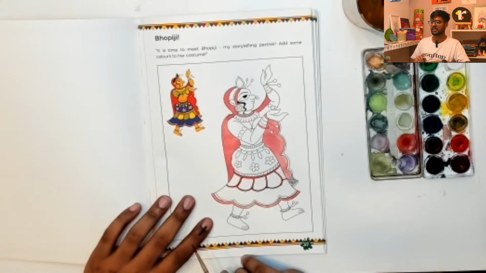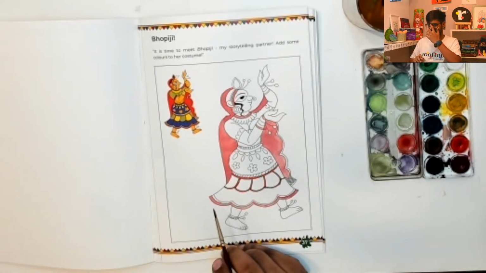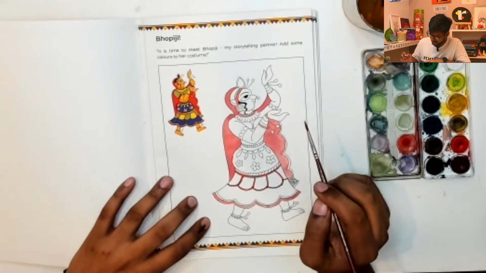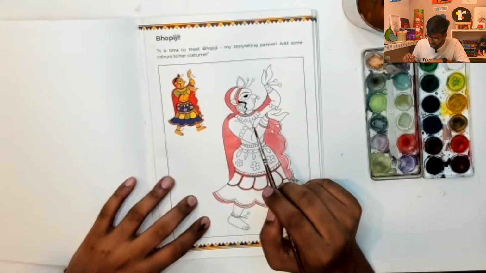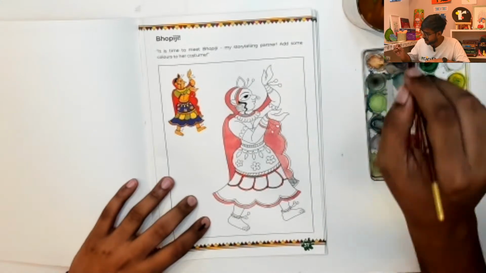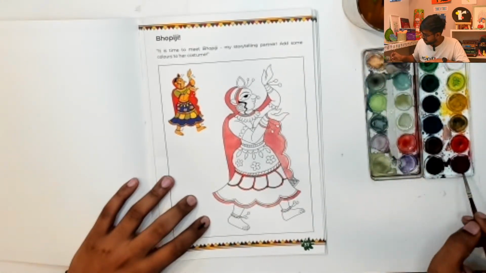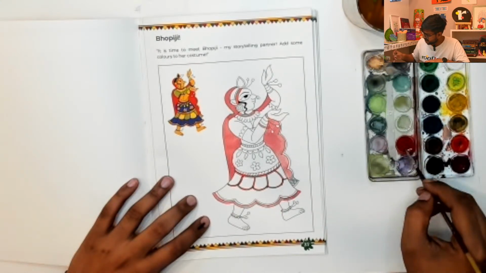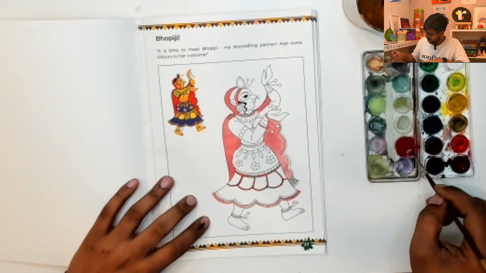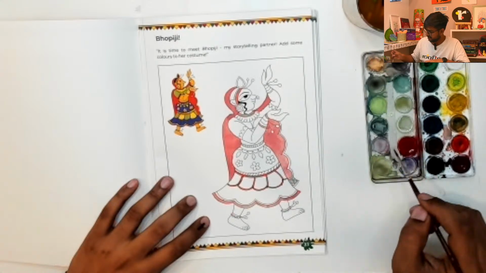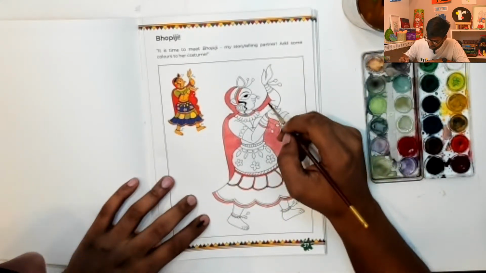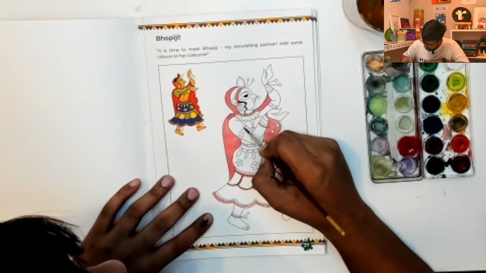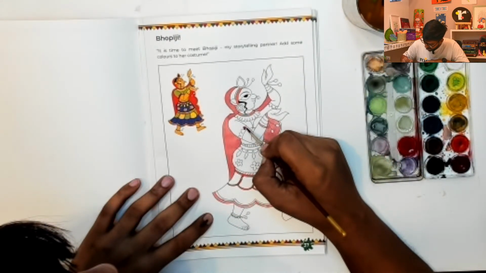Yeah, there you go, that looks nice. Okay, anywhere else that I might be forgetting or I might be missing out? Let's see. Okay, now I can take some red color here, only red. Let me see how this color looks. Nice.